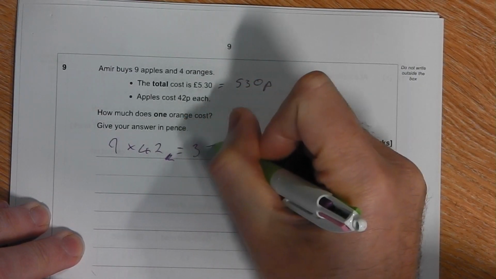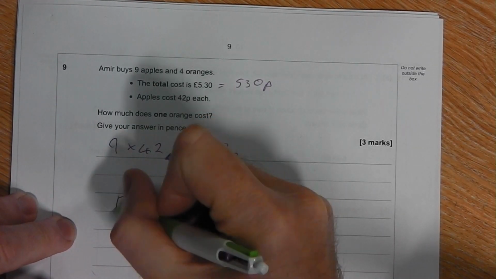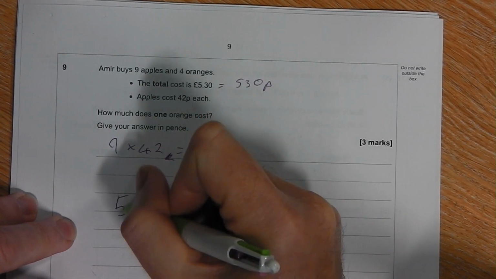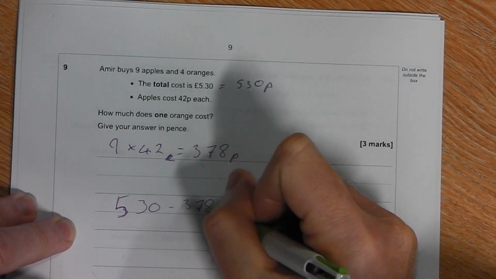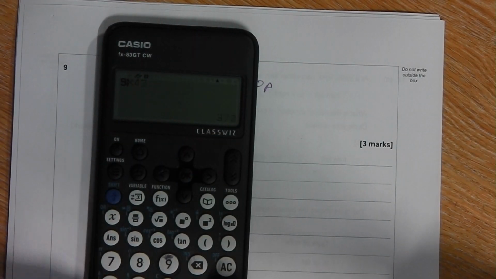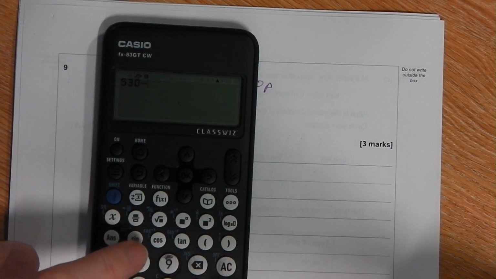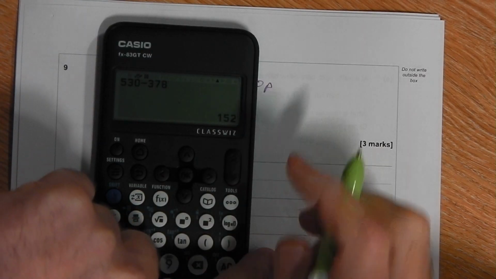I can now take that away from the 530 pence we've got before. So 530, take away 378, and that leaves me with 152.